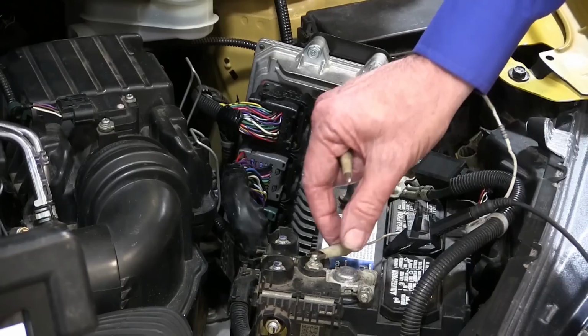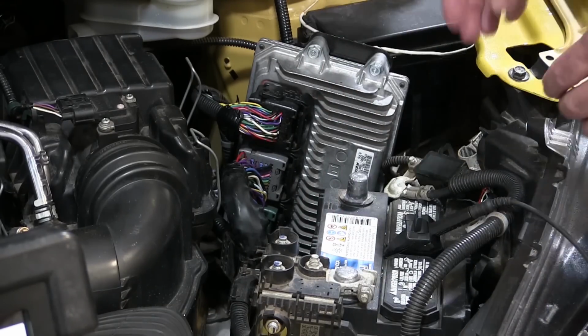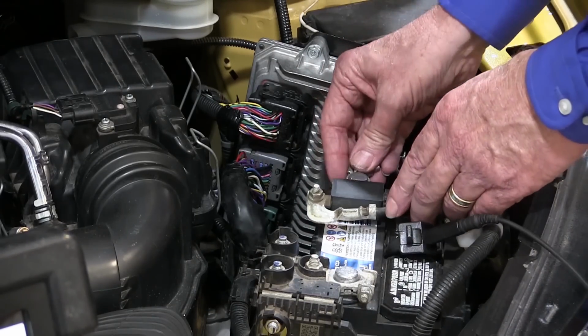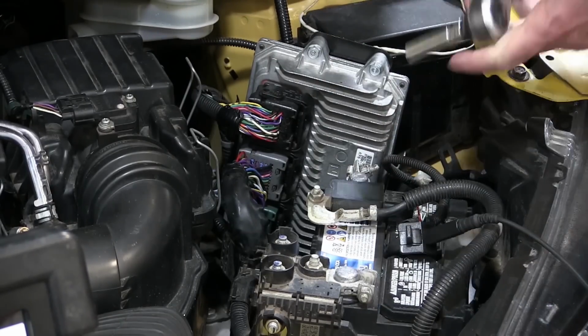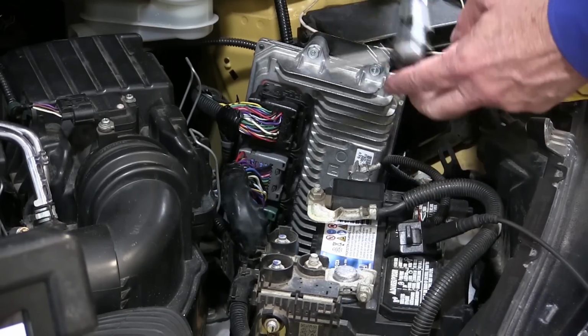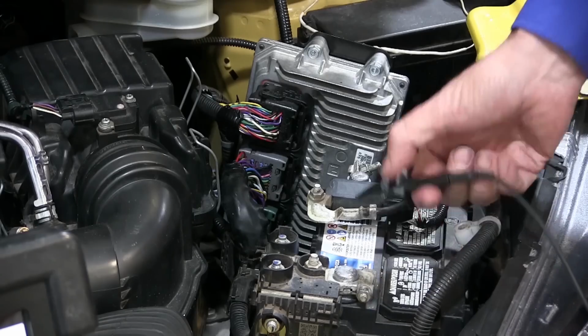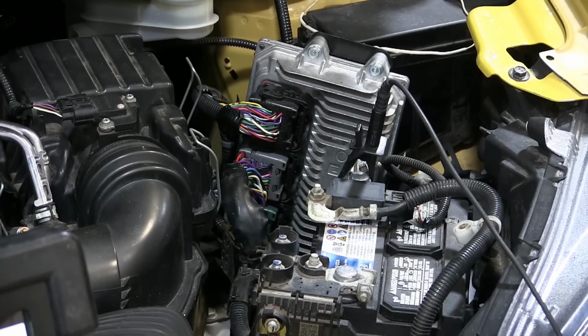Okay guys, that's been 10 minutes. So I want to go ahead and put this back together. Now let me get the scope set up on the injector.